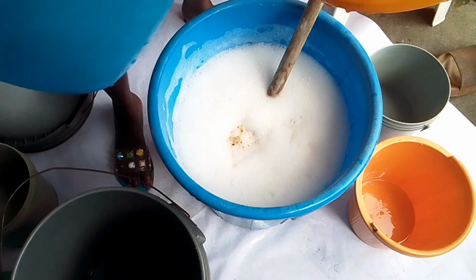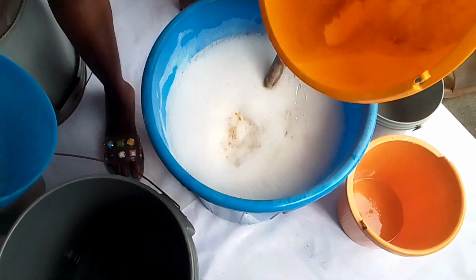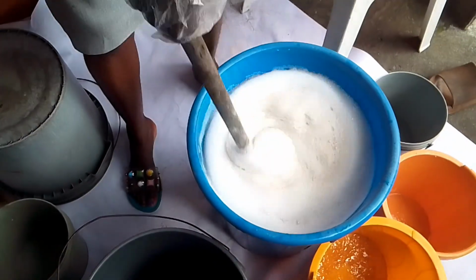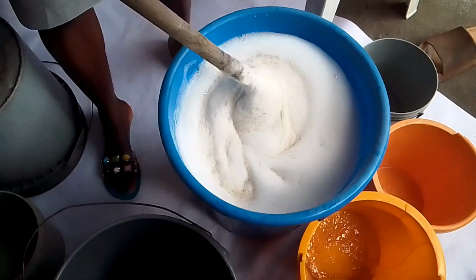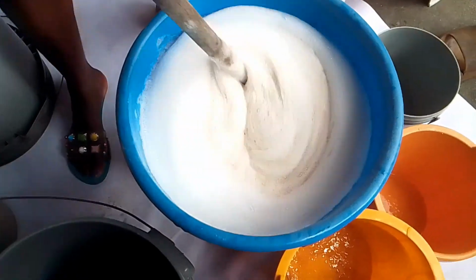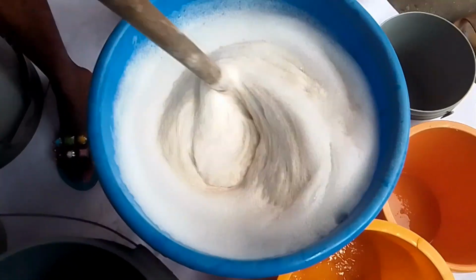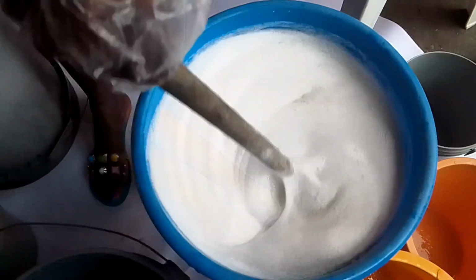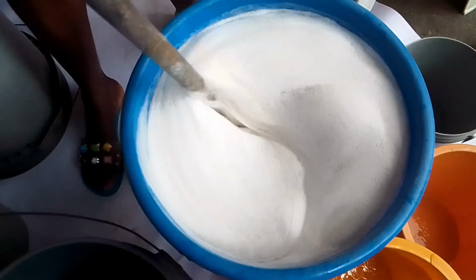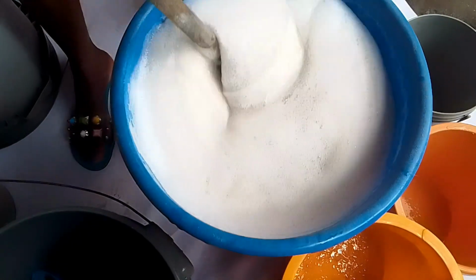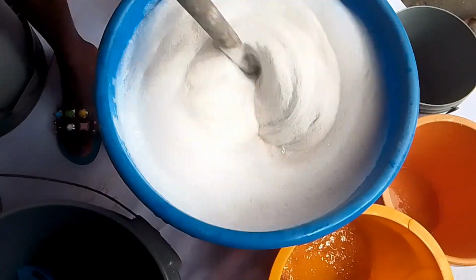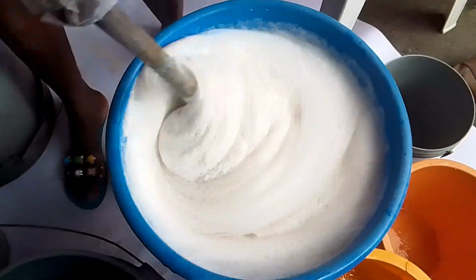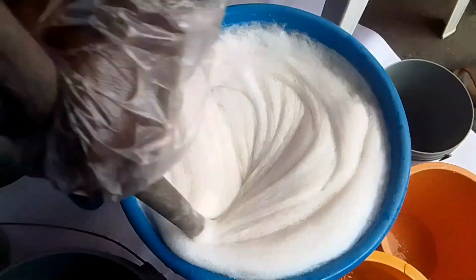So what you do is stir properly. But be careful, because as you're stirring, the foam will come up. It will rise. Look at it, it's very, very foamy now. And my soap is always thick. I don't like making watery soap. Very thick. At this point, you will not even see the face of the soap. Very foamy and thick.